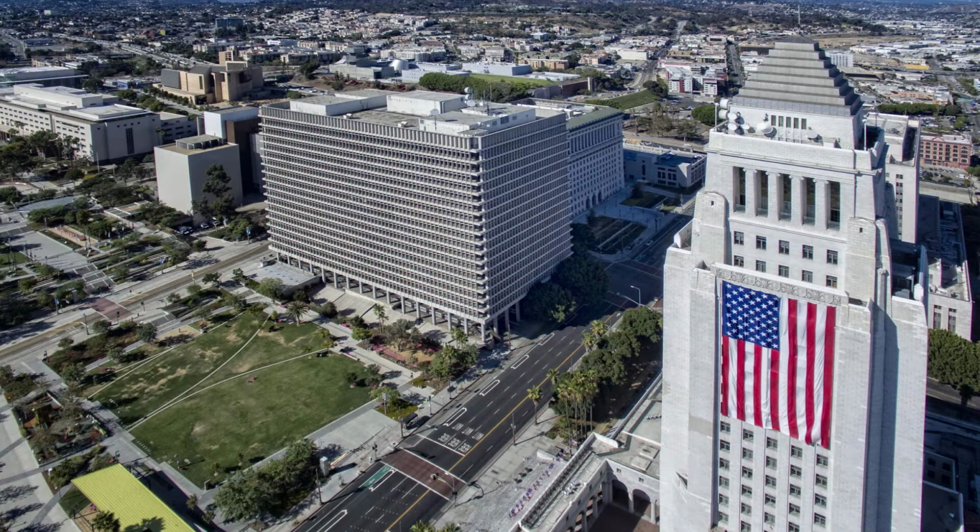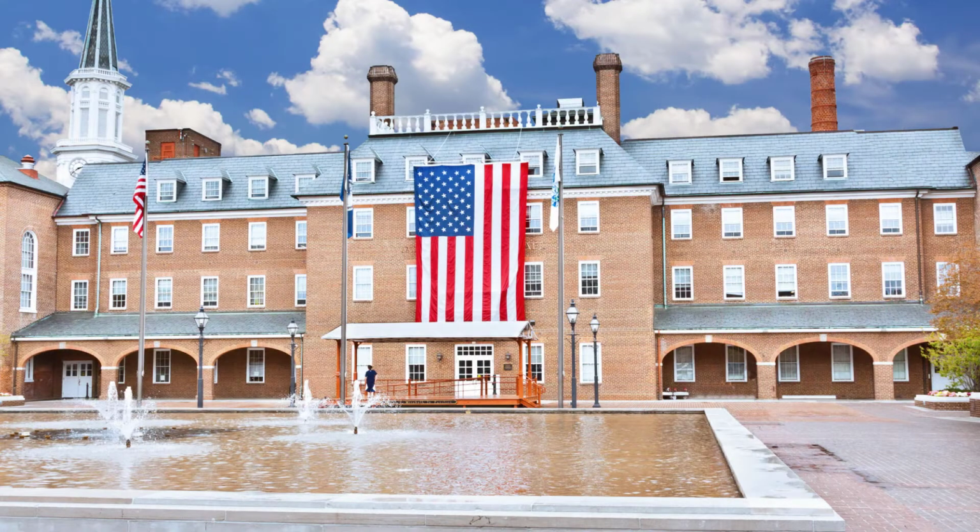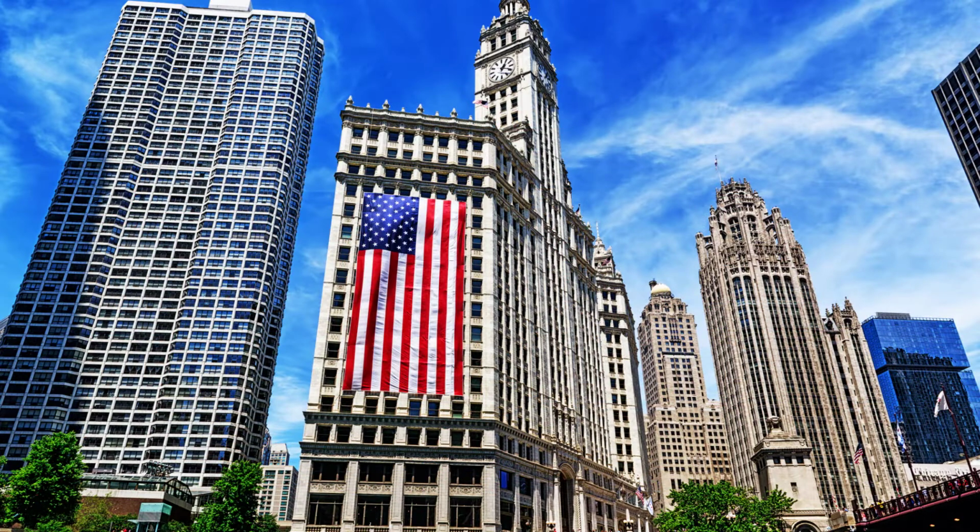When displayed either horizontally or vertically against a wall or building, the Union should be uppermost and to the viewer's left. The same would apply when the flag is displayed in a window, so that observers outside of the building would view the flag with the Union at the top left portion of the flag.